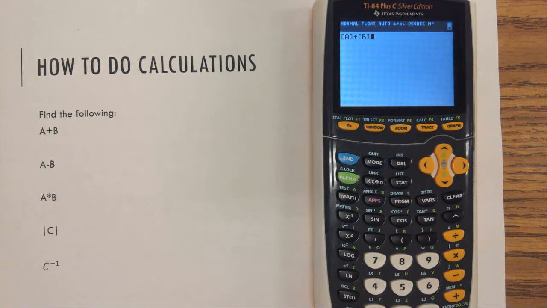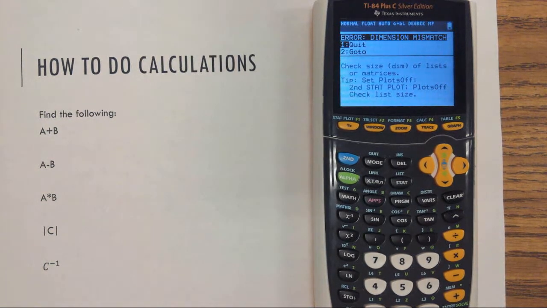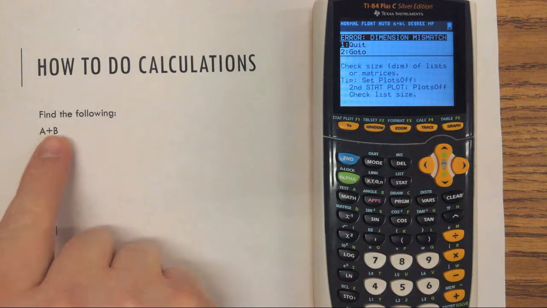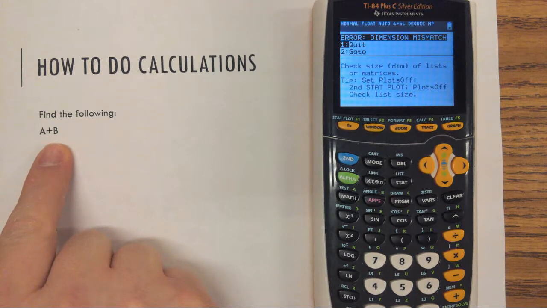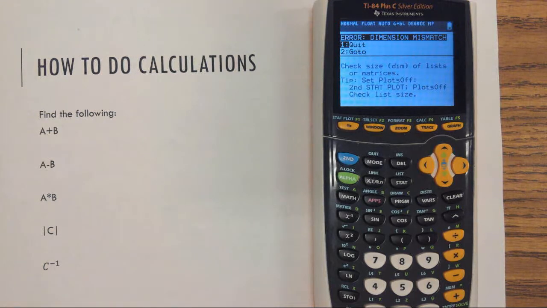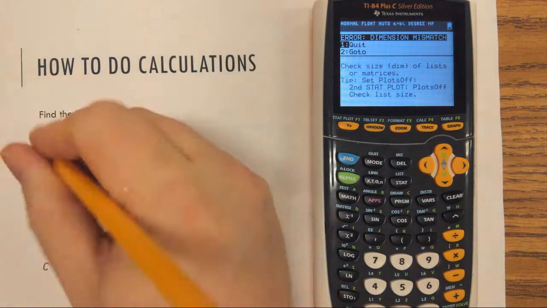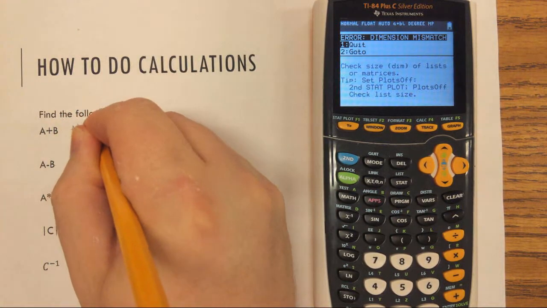You think this is going to do the operation? Because I don't think it is. So let's hit enter and see what happens. Error. So the dimensions don't match up. So I can't add matrix A to matrix B, because matrix A is a 2 by 2, matrix B is a 1 by 2. Remember that they have to match up in order to add them together. So this one, there's no solution.